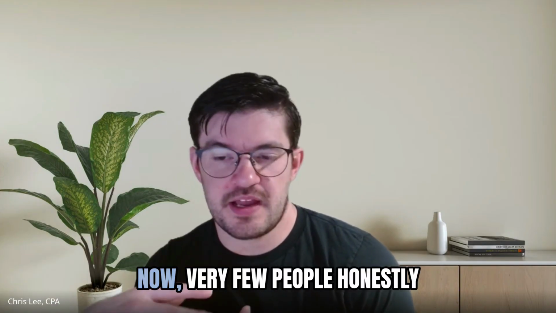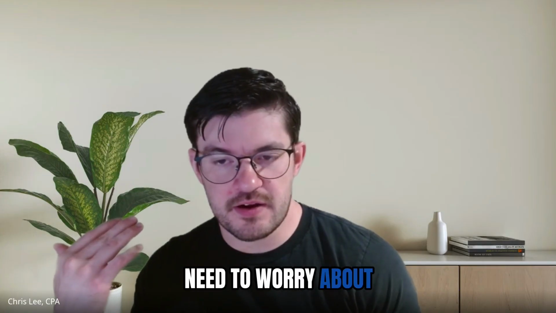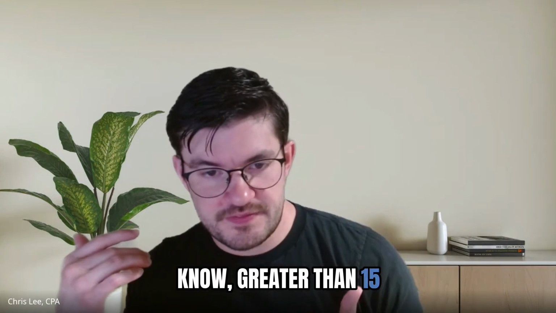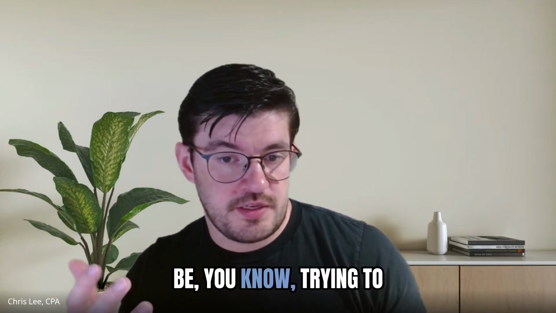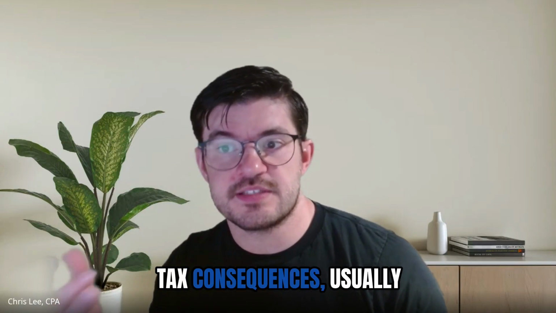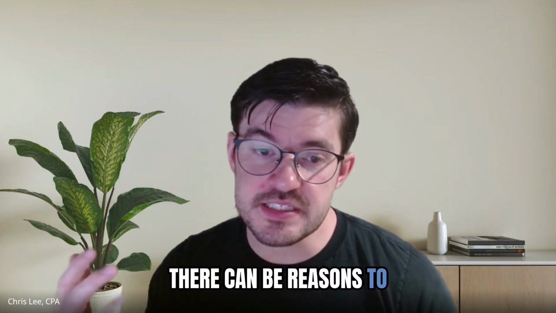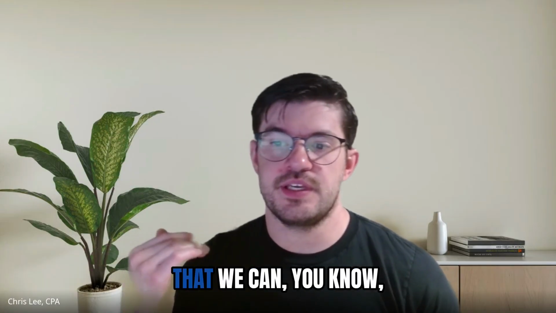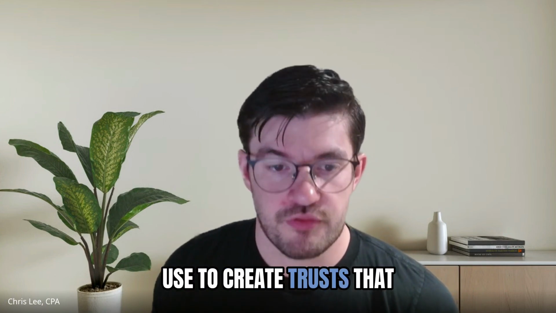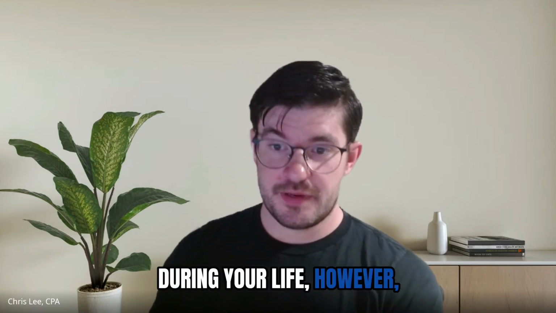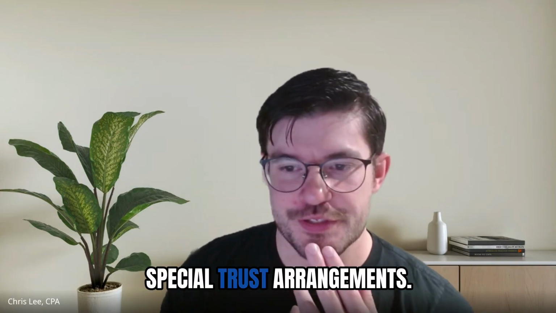estate tax change. Now, very few people honestly need to worry about estate taxes because their net worth is not greater than 15 million, or 30 million for a couple. But if we were trying to achieve certain estate tax consequences, usually a grantor trust is not the right avenue to go. There can be reasons to use it, and specific language that we can use to create trusts that are grantor during your life. However, they still get excluded from your estate, but those are some special trust arrangements.